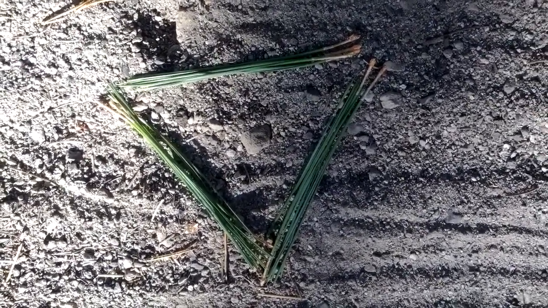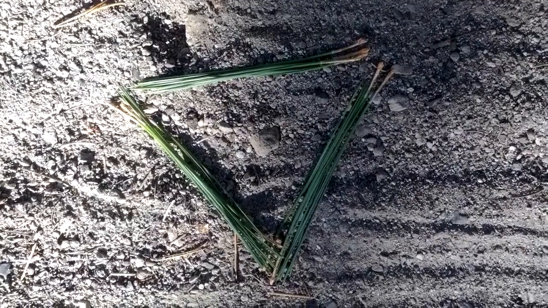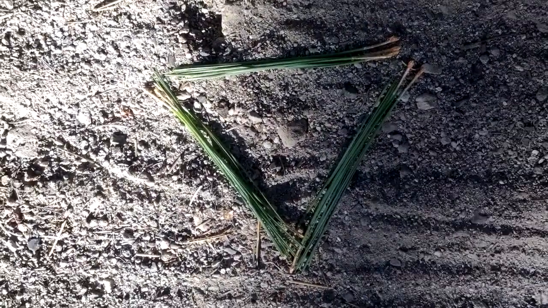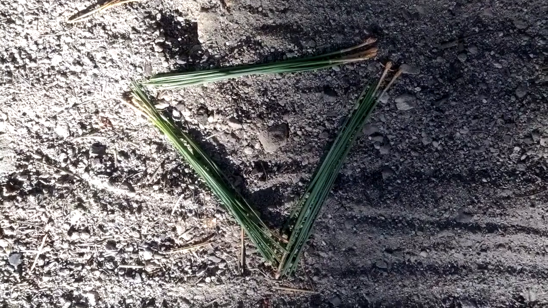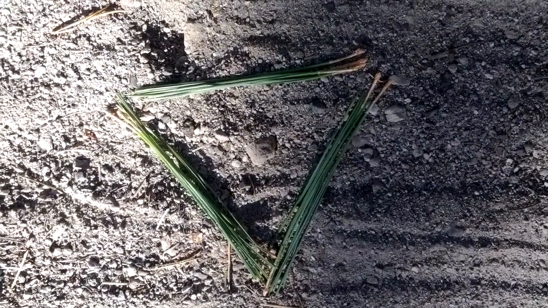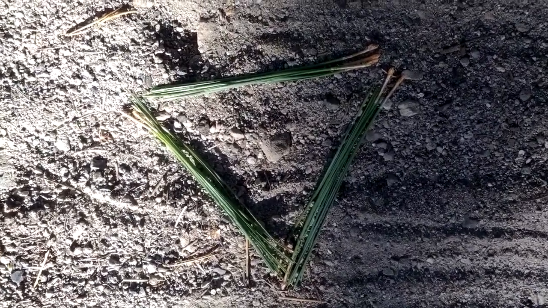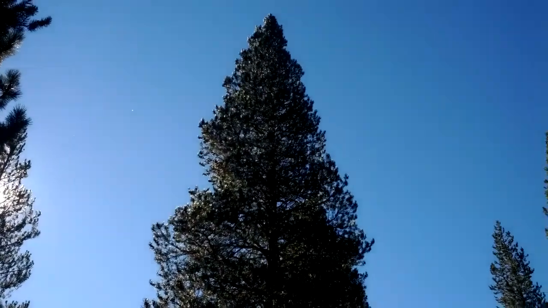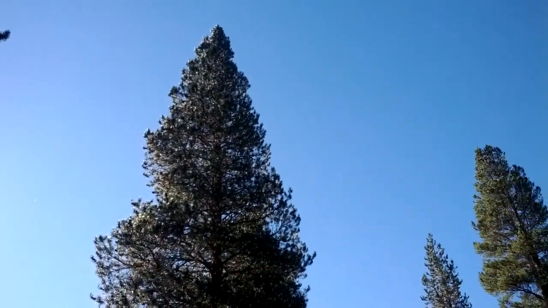Notice the flies that are starting to drive us crazy as the sun's coming up this morning. We'll ignore them. All right, I invite you to go outside and use whatever you have in your backyard to create some geometric art. All right, here we have a tall pine tree.